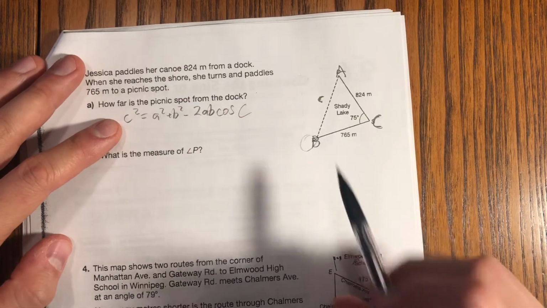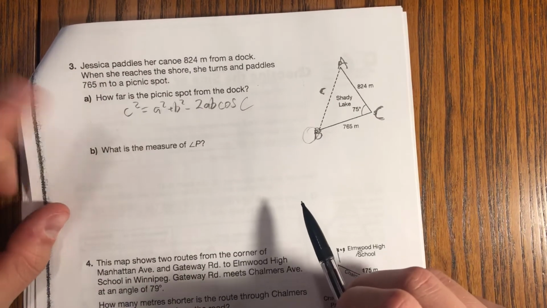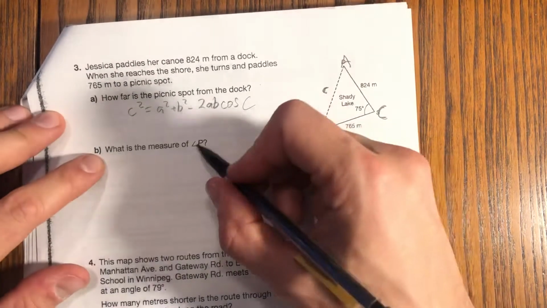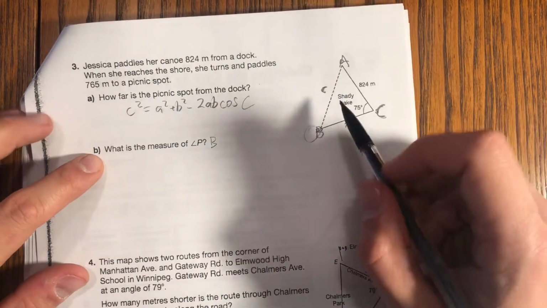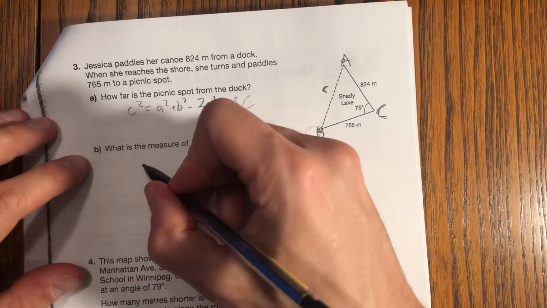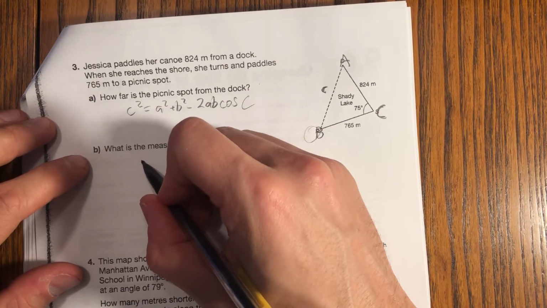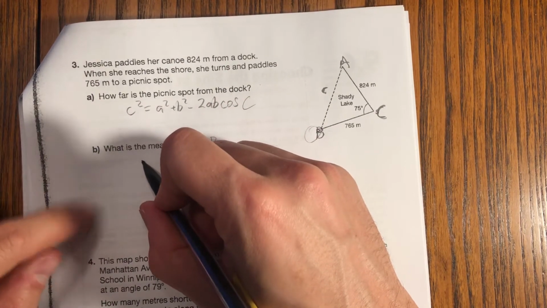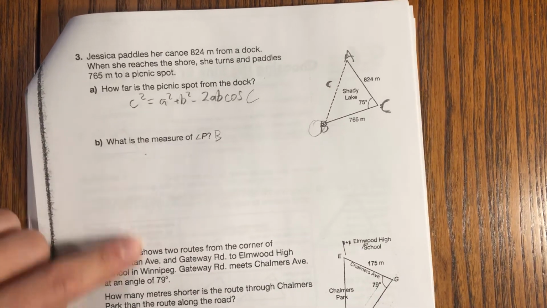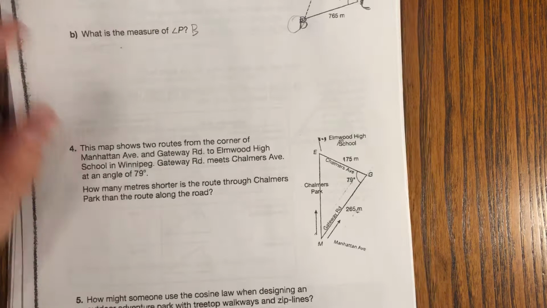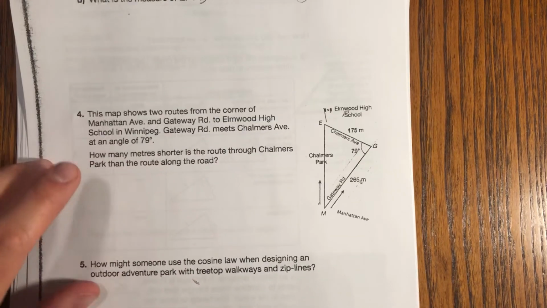Plug in these numbers. What's the measure of angle P, or that would be our B now because we changed it? I'll let you do that one completely on your own. I won't even give you the formula. See how you do. You should be able to figure that one out.